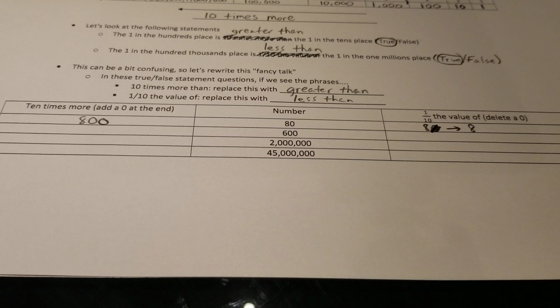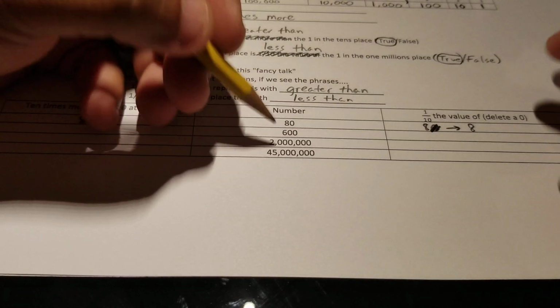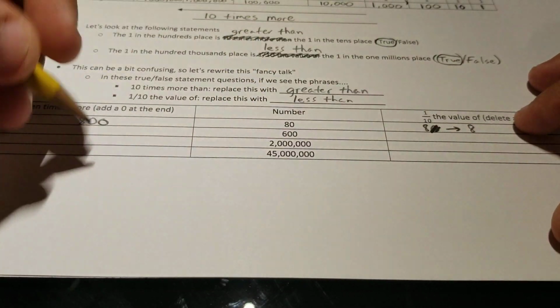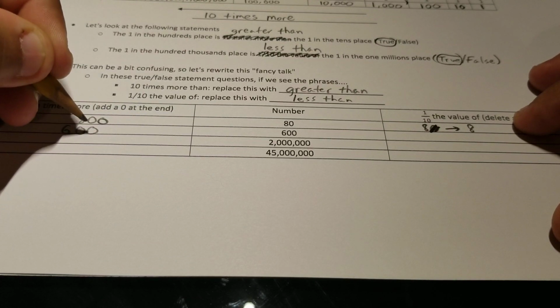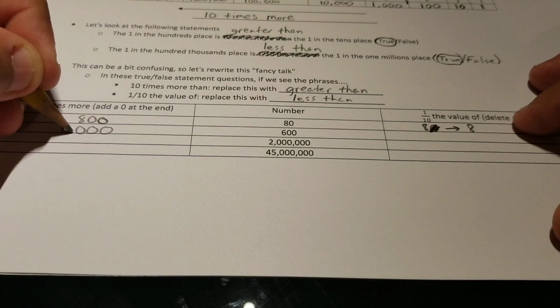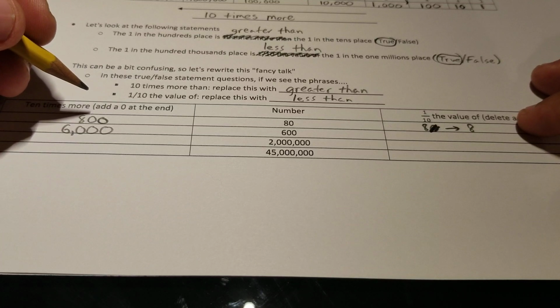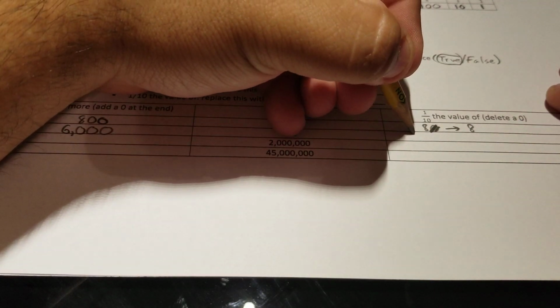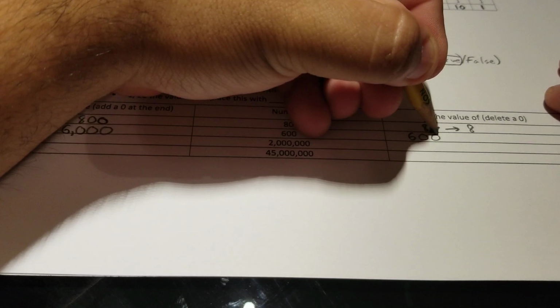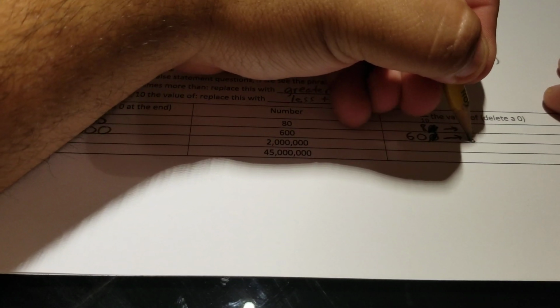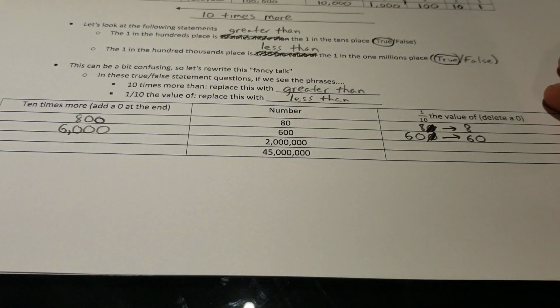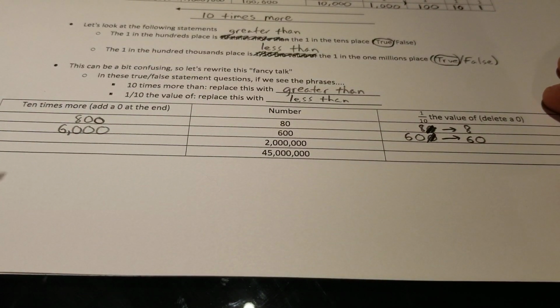Alright, welcome back. Let's go ahead and see how you did. Well, in this next one we got 600. If I want 10 times more, I'm going to write 600. I'm going to add a 0. And that suddenly became 6,000. If I want 1/10 the value of, all I got to do is delete the 0. And I've got 60. Now I'm looking at 2 million.